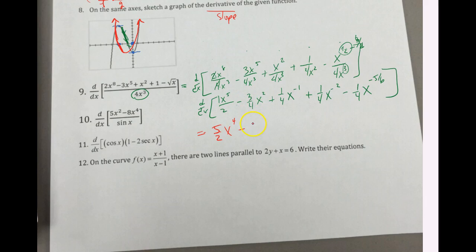2 times 3/4 is 3/2. Bring that negative 1 out with the 1/4 and then reduce that by 1. Bring that negative 2 out to the front. Is that going to be a negative 1/2? I think so. And then this one will turn positive because it's a negative times a negative. That's a negative 5/24. And then x to the, I'm going to minus 1 again.